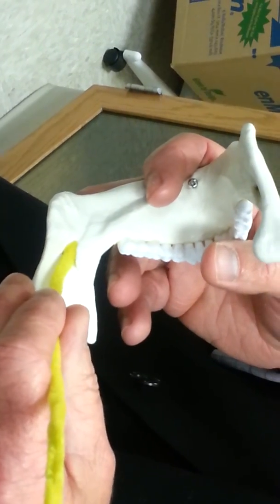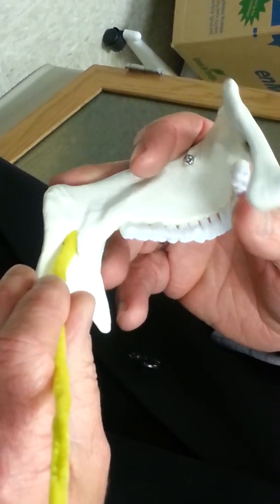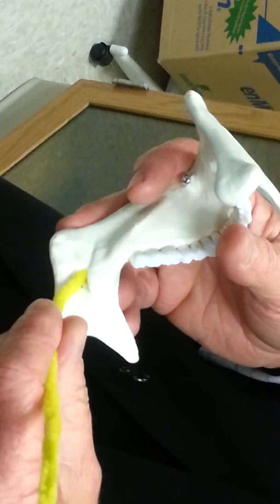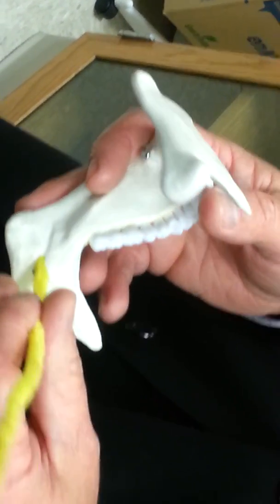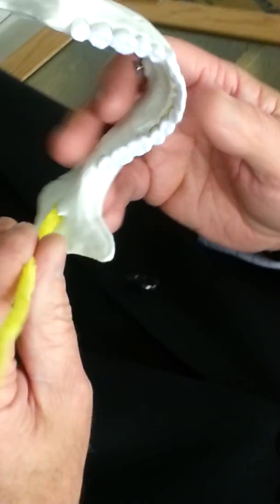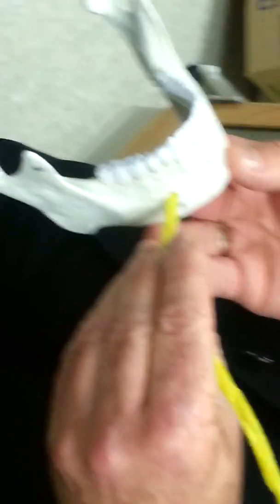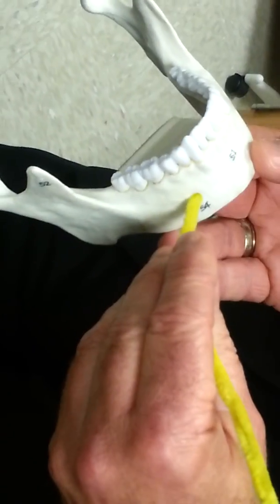The inferior alveolar nerve is a branch of what nerve? The facial nerve? No. What branch of the trigeminal? Mandibular nerve. Maxillary, mandibular, V3. Branch of V3. Oh, okay. Now what's this opening? Mental foramen. Right.